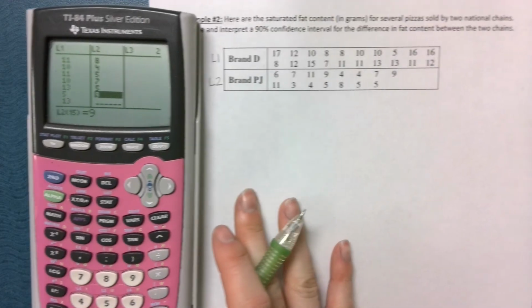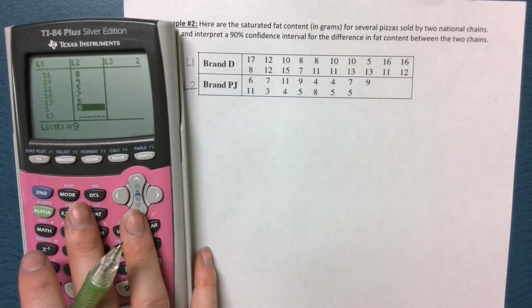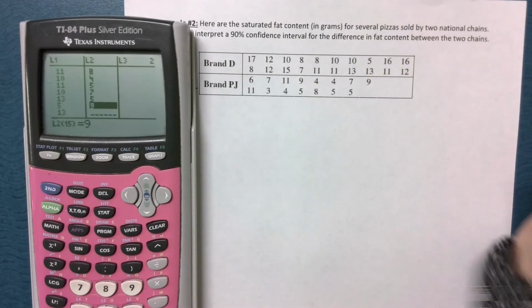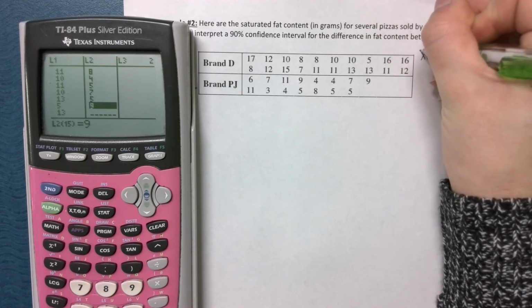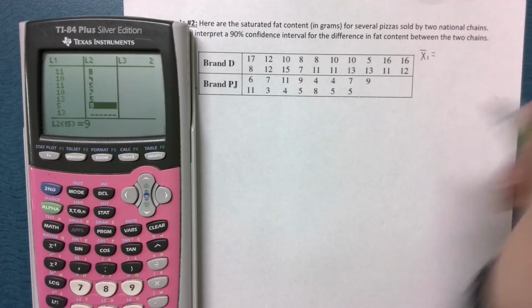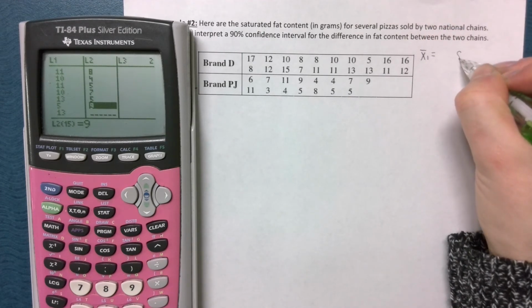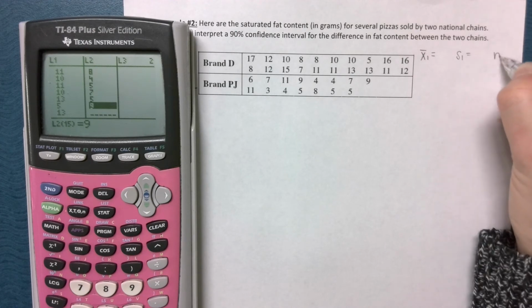All right, once we have these all typed in, we can use our calculator to find the means and standard deviations. Since I have brand D in L1, when I find this average, I'm going to call it X bar 1. I'll also find S1 and N1.